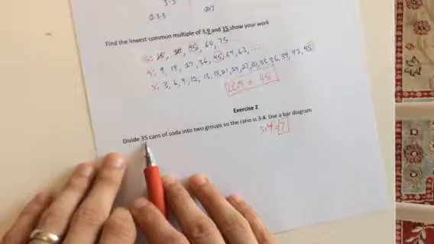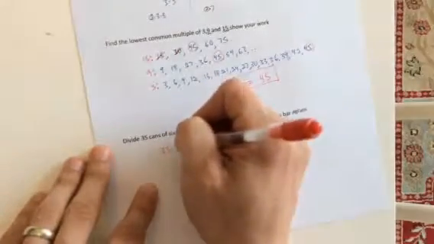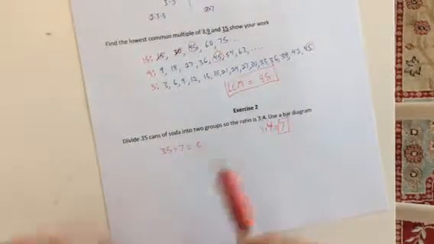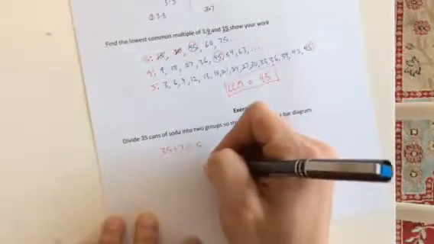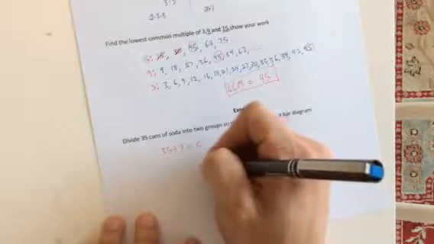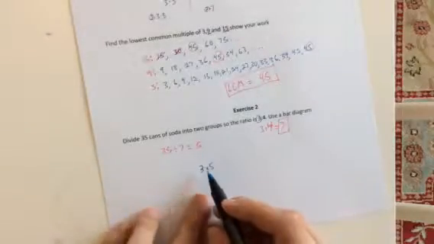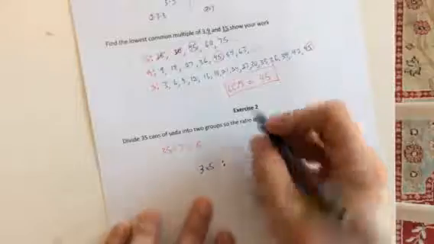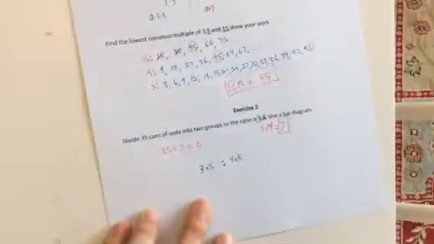So I need to take this. I'm going to divide it by 7. So 35 divided by 7 is 5. So I'm going to take groups of 5 and I'm going to organize them into this ratio. So I have 3 groups of 5. Let me write that here like this. 3 groups of 5. That's for the 3. And then I have 4 groups of 5 for this one. That's for the 4. Okay?